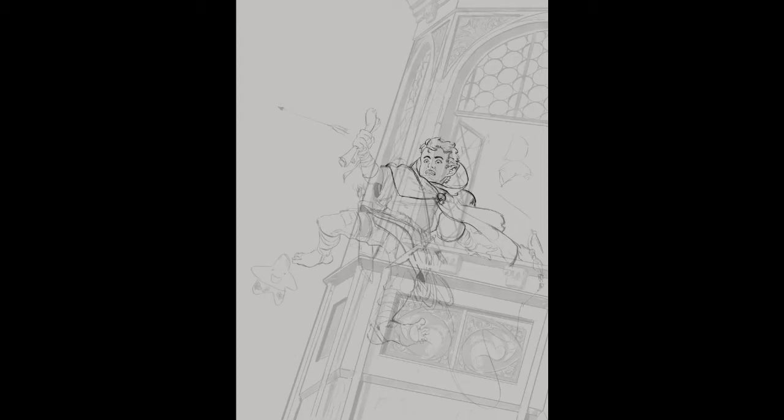But for the character himself and the design, when designing characters, I do try to draw by some sort of principle. It's not as fancy as it sounds.